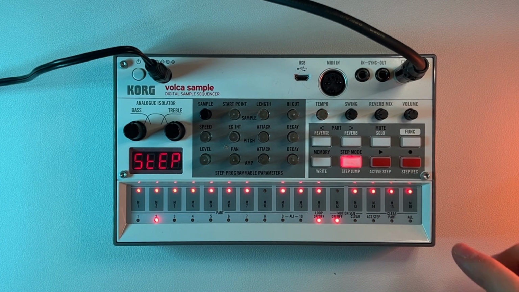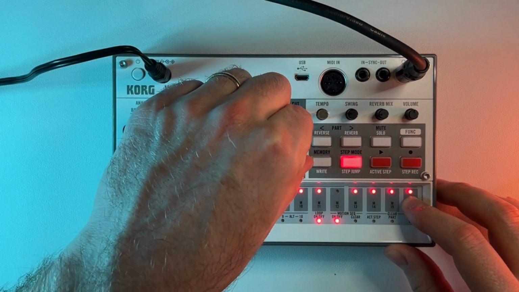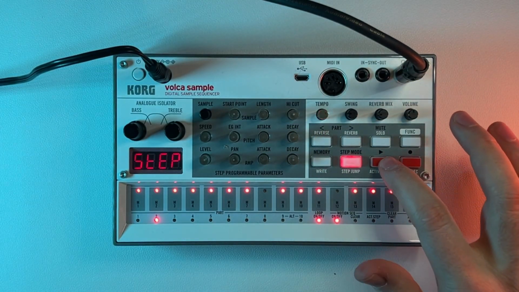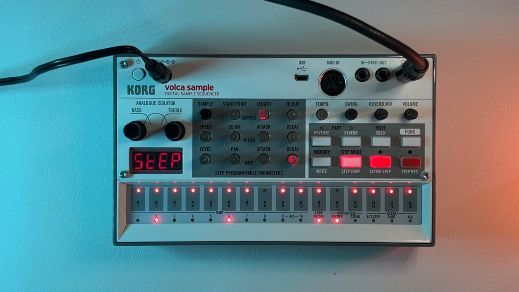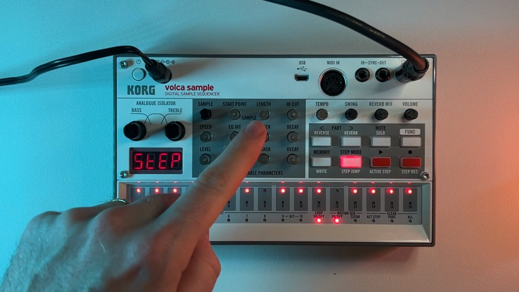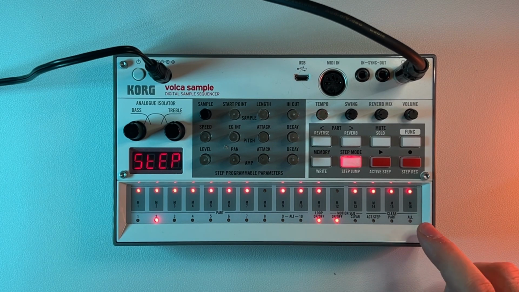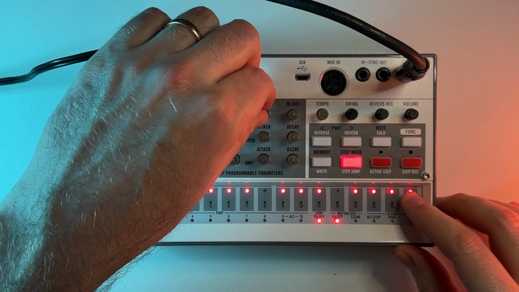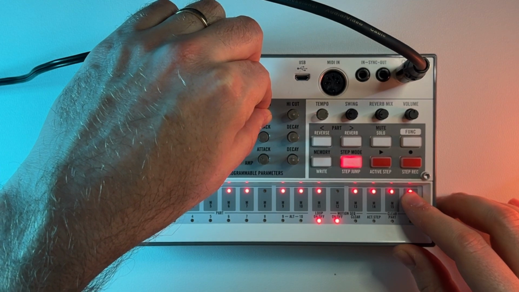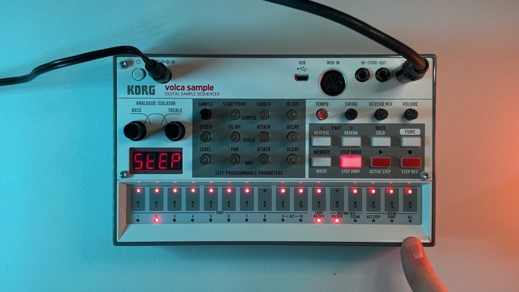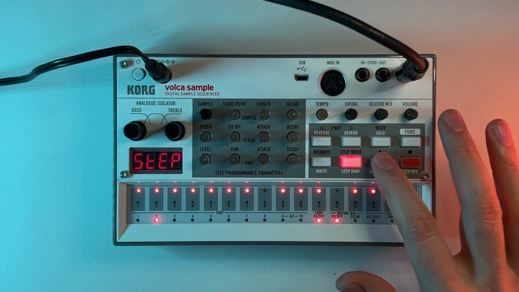Let's do the same with step 16. I'll hold down step 16. Take the decay up to 40 and the length down to about 100. And by adjusting the length, we can actually play around with the number of repetitions that will fit in a single step. So I'll hold step 16 and take the length all the way down to about 70 to get even more repetitions within step 16. And when I say repetitions, these are sometimes also referred to as substeps.